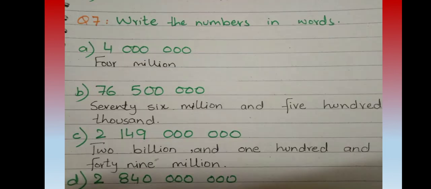Moving on to question number 7, write the numbers in words. Now we have to write this number in words. Firstly, you can make a place value chart, or if you have learned all the places, then you can easily tell the number in words.